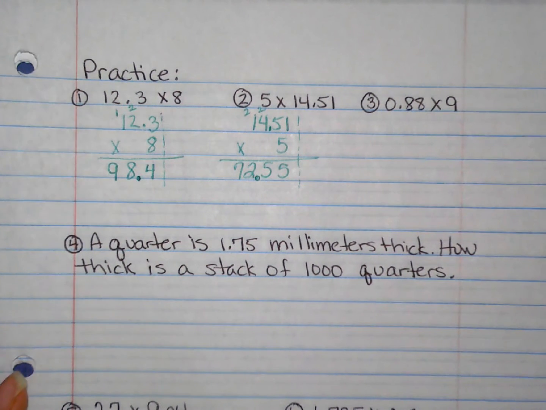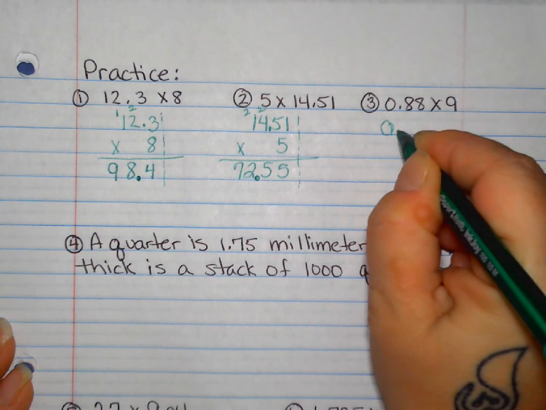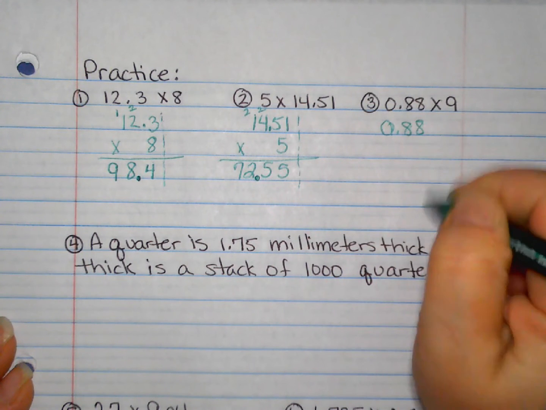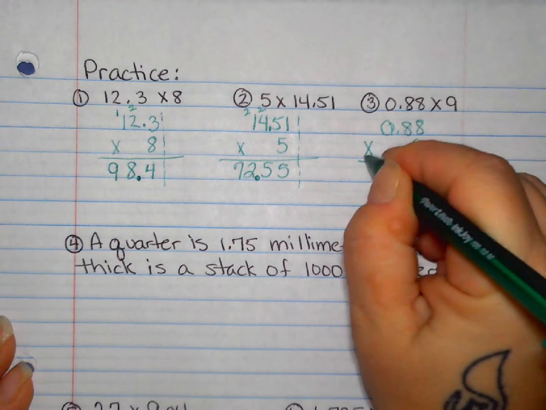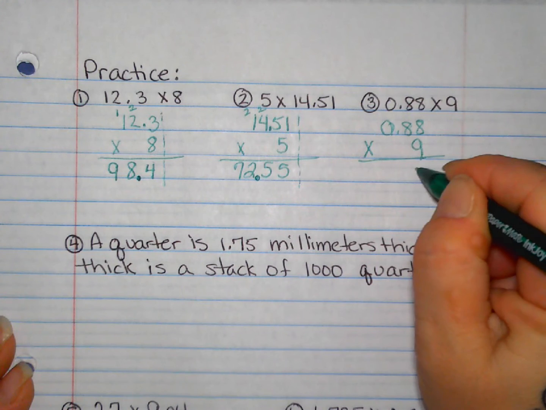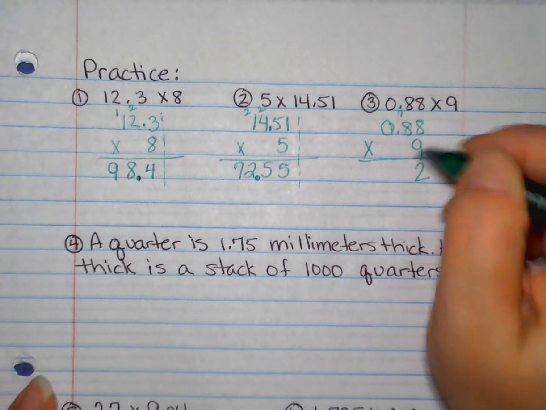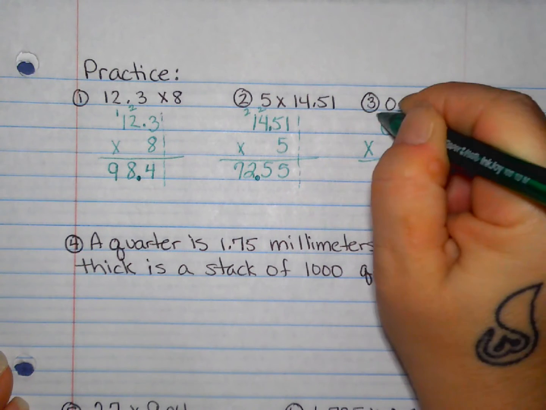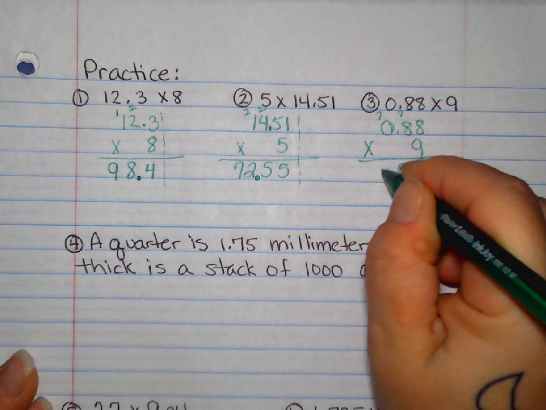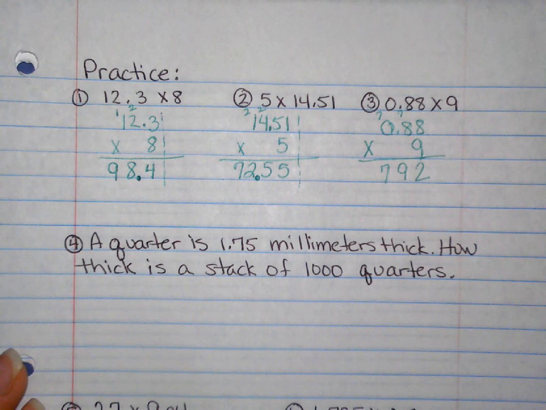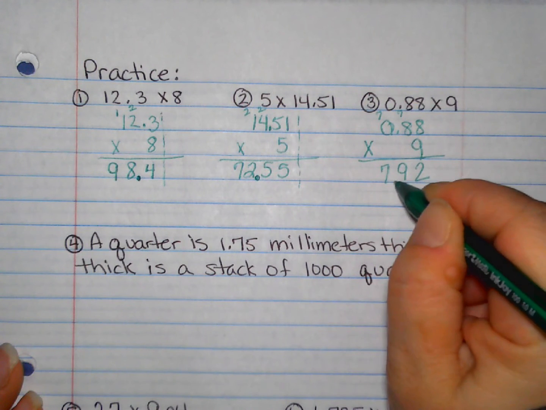Okay, next one. 0.88. Again, I have an imaginary line. I don't have to draw it if I can keep my number straight. 9 times 8 is 72. Carry the 7. 9 times 8 is 72, plus 7 is 79. Carry the 7. And 9 times 0 is 0, plus 7 is 7. Then I count how many numbers. 1, 2, none here. 1, 2, there's my decimal.